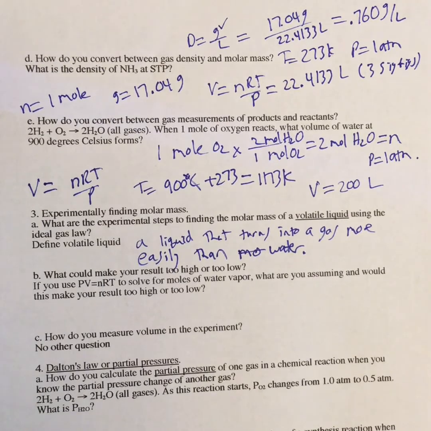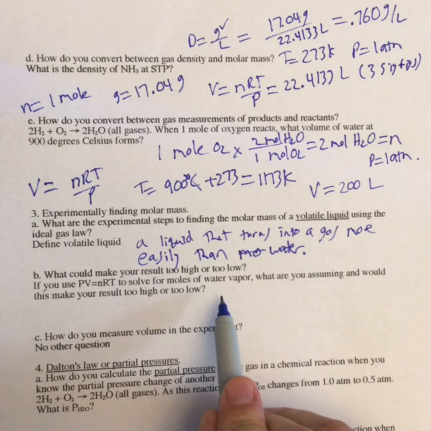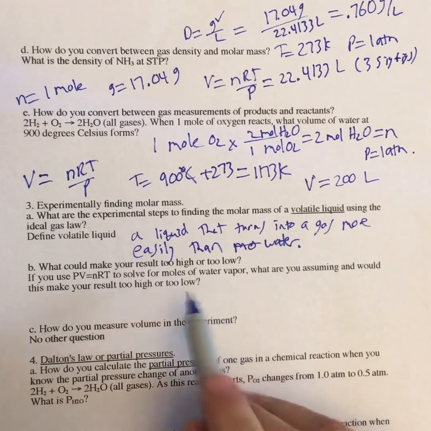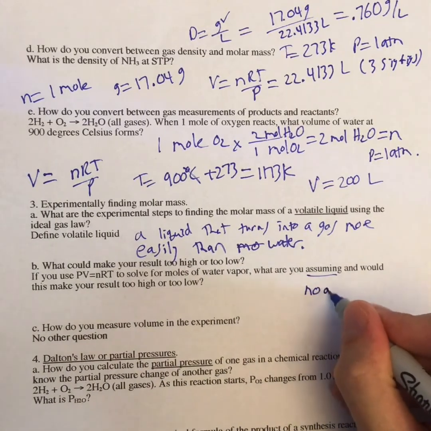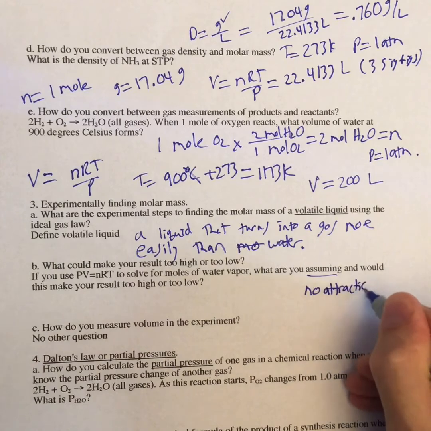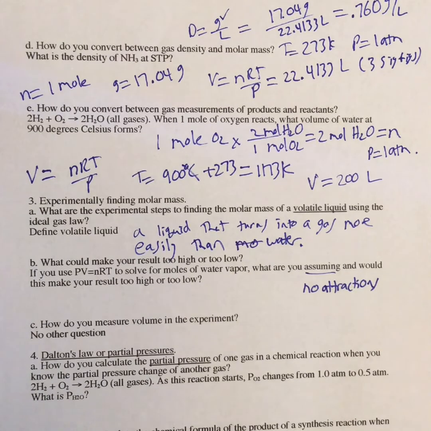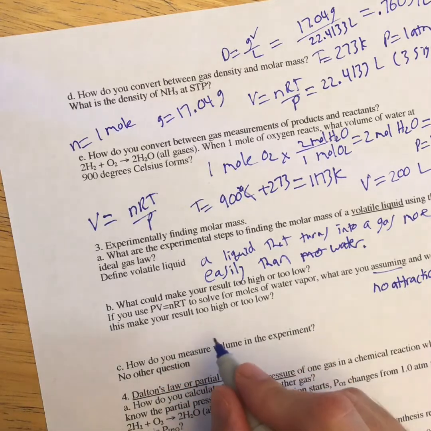Okay, part B. If you use the ideal gas law to solve for moles of water, which you know is a liquid at room temperature because it has high attractions between the particles, then you are assuming that there are no attractions. And of course, in real life, there are real attractions. So I'm going to pause while I think for a second so I don't mess this up. Okay, I figured it out.